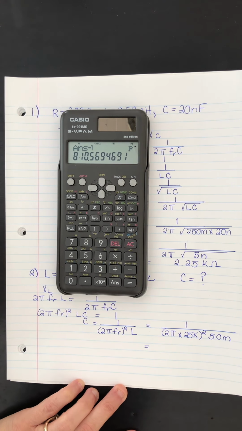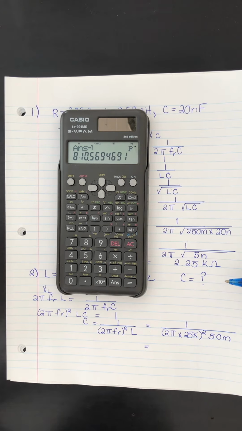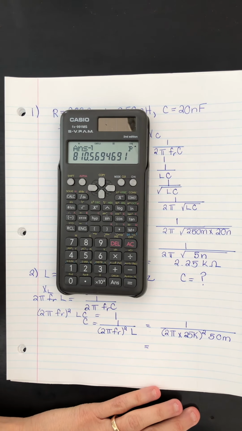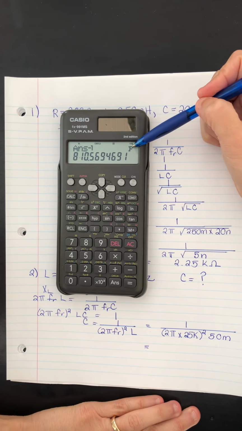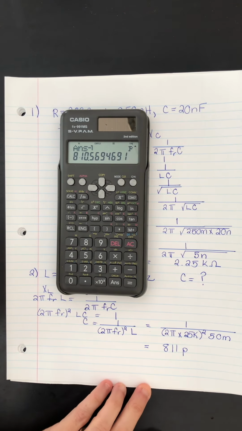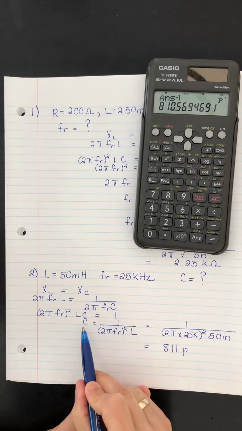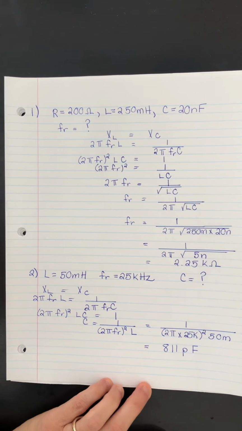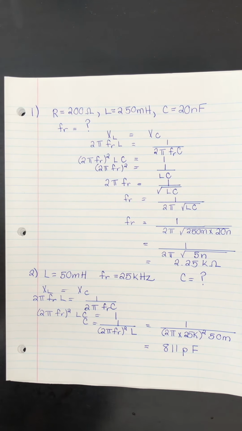And if we round to 3 significant digits, which is what I did in question 1, and I was just following the same instruction for rounding that we had in the last lesson, okay? So if we round this one to 3 significant digits, you can see it's 811, and don't forget pico right here is the prefix. And you have to remember that you have just calculated capacitance, and therefore that is measured in farads. Okay, so that's all there is to it.